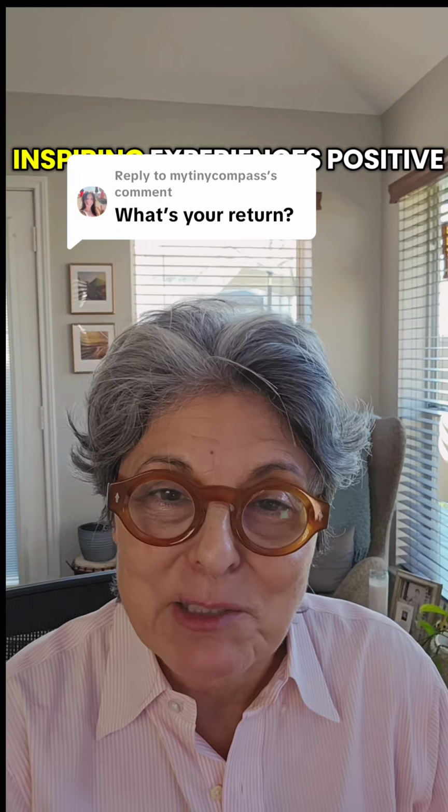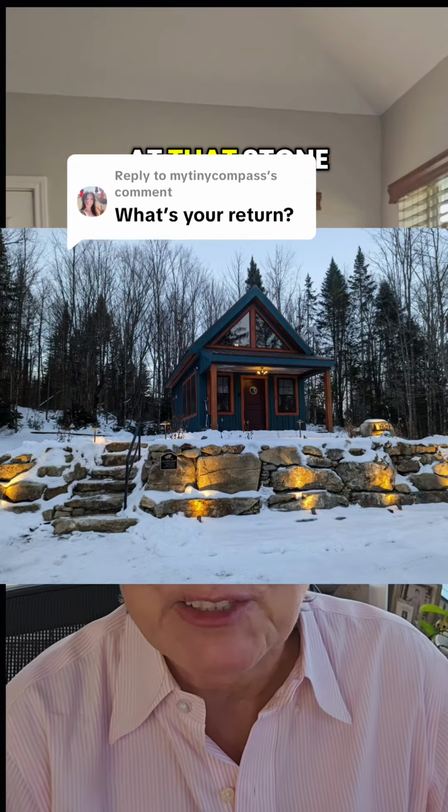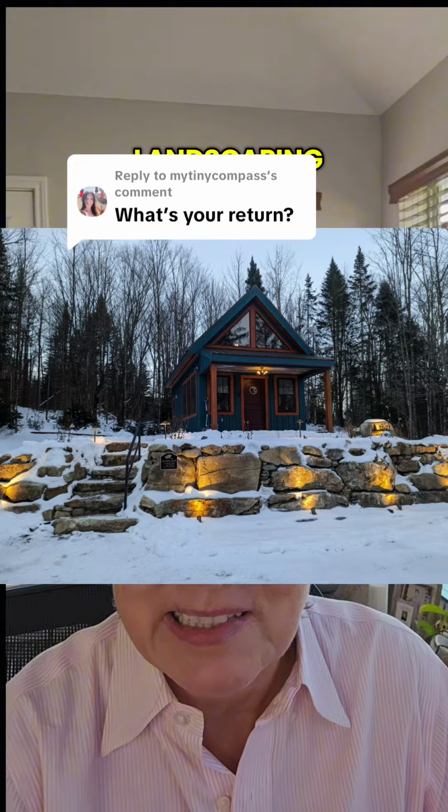However, when I think about return on investment, I also consider as part of this return inspiring experiences, positive relationships, and community goodwill. So in this example, my return includes my friendship with Ted, the creative experience of working with talented people to design and build the cabin. I mean, look at that stonework and the landscaping.